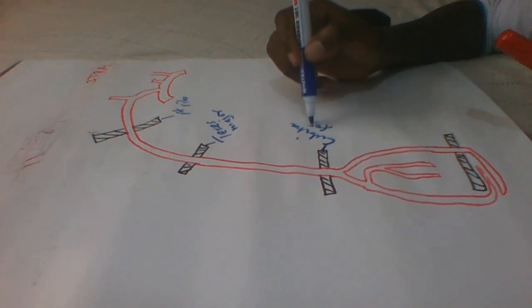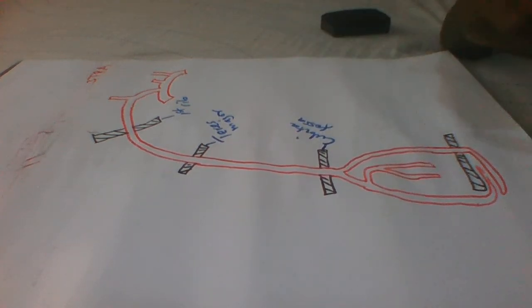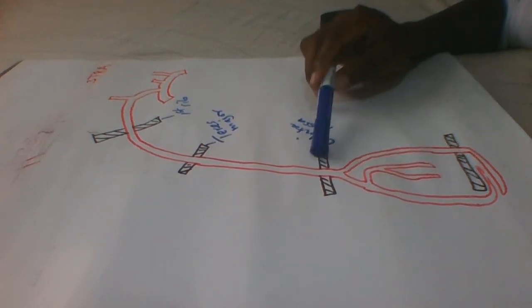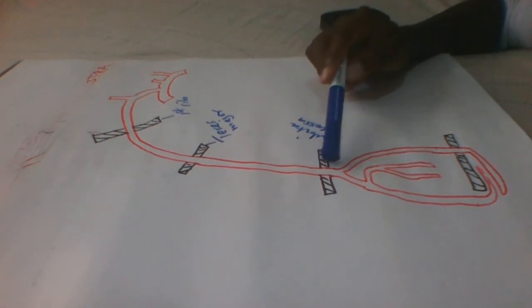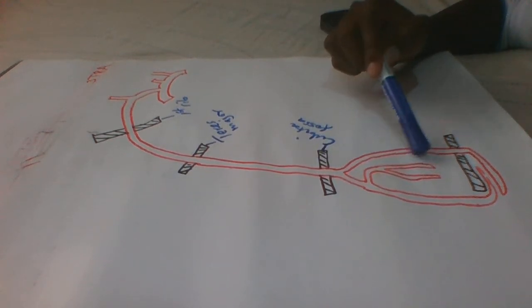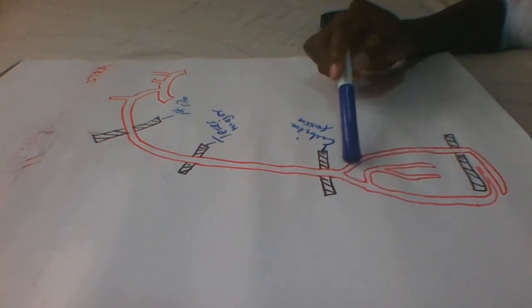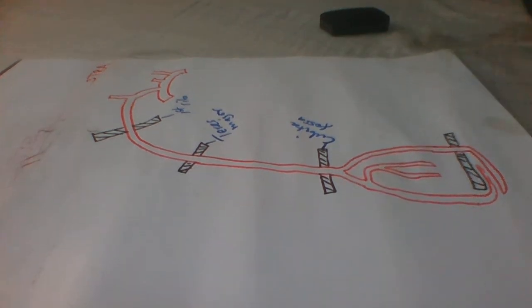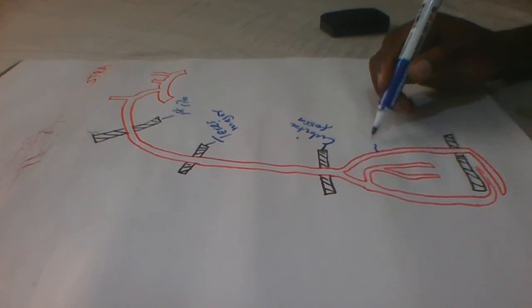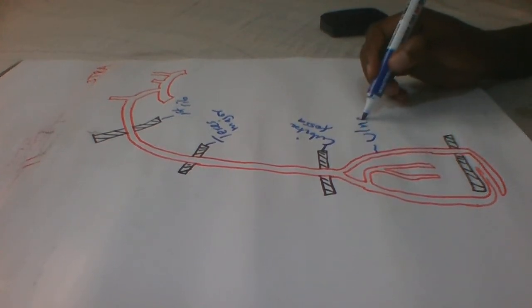The brachial artery continues up to what we call the cubital fossa. When it reaches the cubital fossa, it gives rise to two branches: the medial branch and then the lateral branch. The medial branch becomes the ulnar artery.